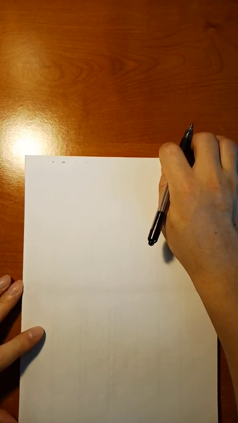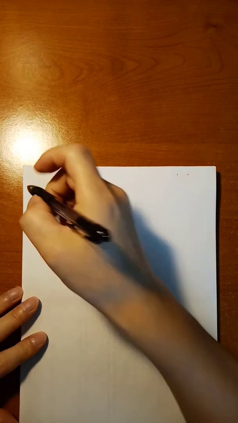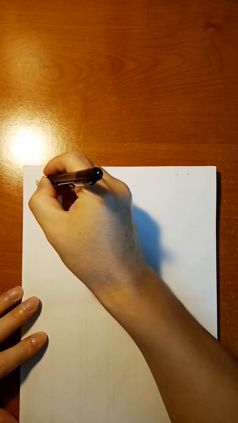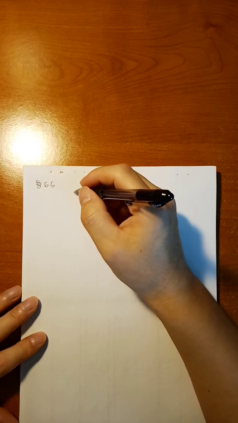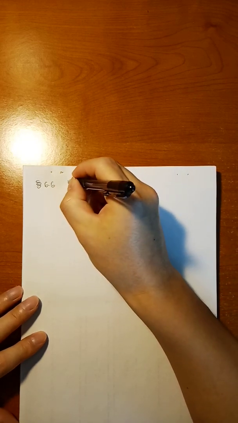Okay, let's talk about section 6.6. Logarithmic and exponential equations.